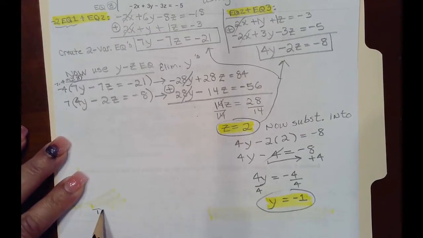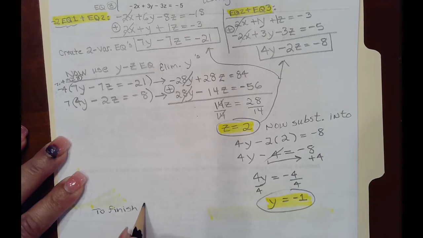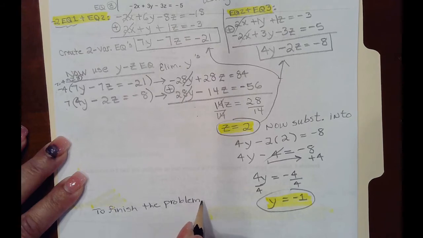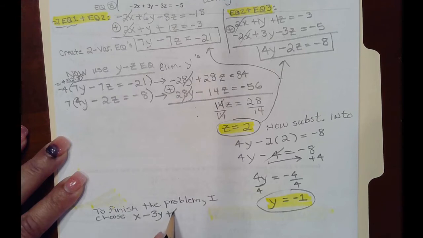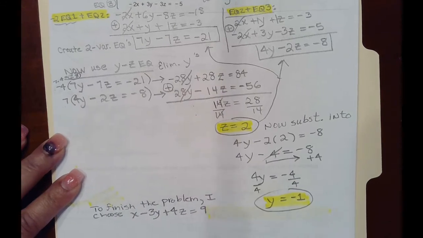Okay, to finish the problem, I choose this equation, x minus 3y, going back to one of the equations, which I have chosen the top equation, in the main 3-variable system.